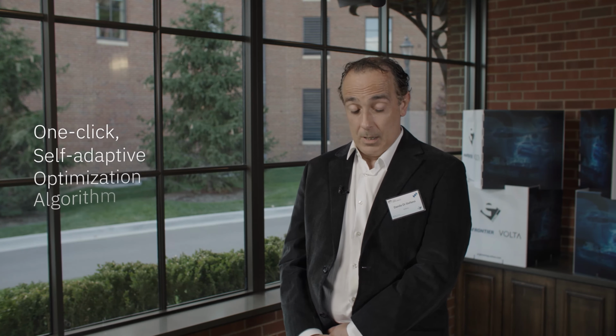MUSA is our new optimization algorithm. MUSA stands for multi-strategy algorithm. As you may know, in modeFRONTIER we have the pilOPT algorithm, our one-click self-adaptive optimization algorithm. We are considering evolving the concept of pilOPT into a new implementation, and the first release of MUSA is the first step of this new implementation.